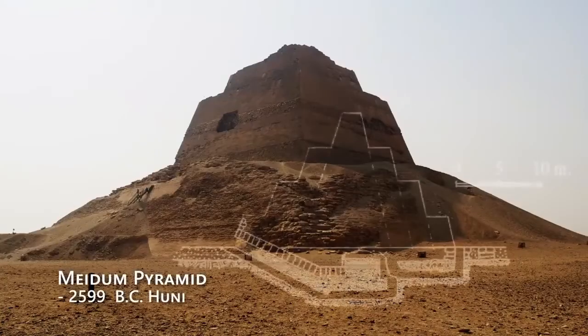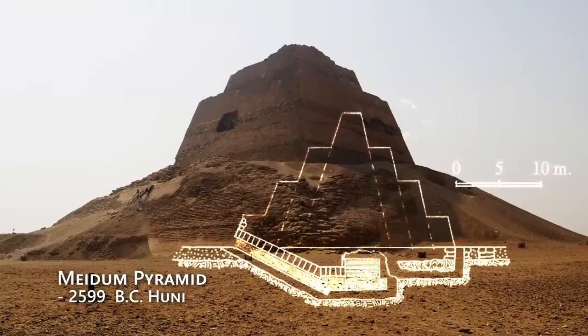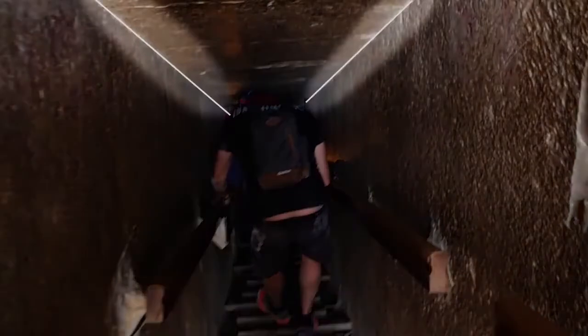This technique of arranging natural cavities was used for all the pyramids. It is particularly evident in the Pyramid of Medum. Follow the lines.